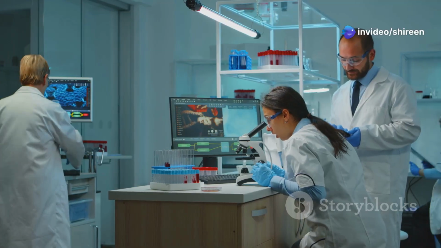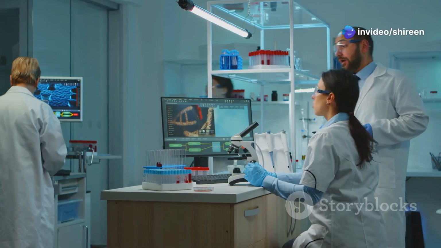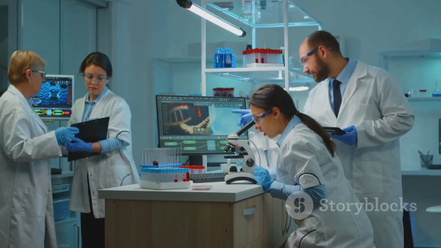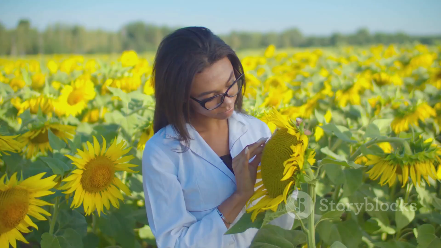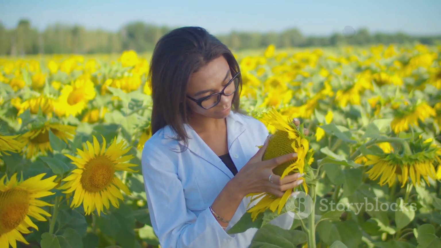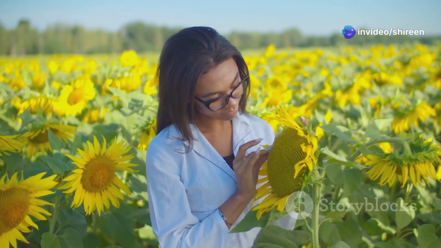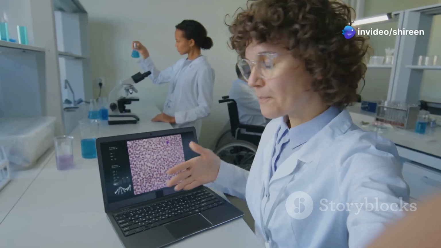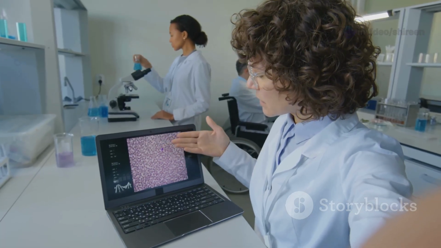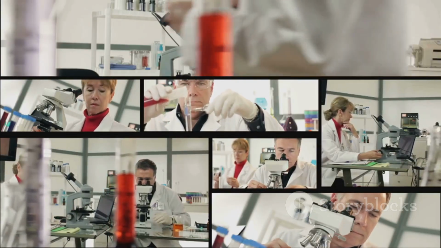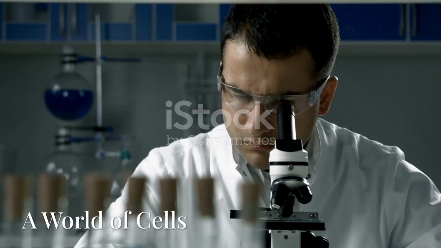This theory, developed over centuries of scientific inquiry, has revolutionized our understanding of life and continues to shape modern biology. Its impact extends far beyond the laboratory, influencing fields like medicine, agriculture, and environmental science. In the following sections, we'll delve into the history of cell theory, explore its core principles, and uncover its profound impact on our understanding of the living world.